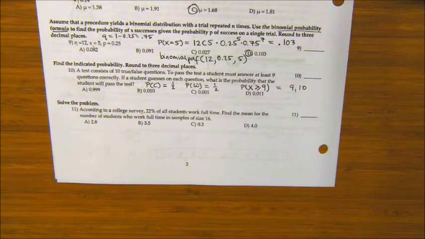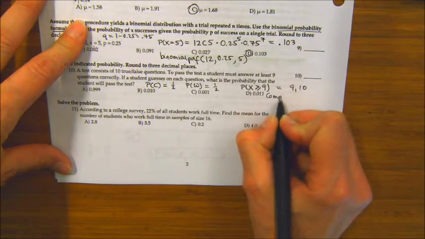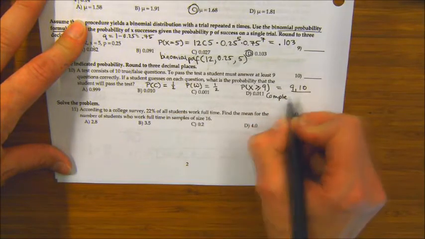Okay, it doesn't specify how to answer it, so we can use the binomial CDF over here. Or we could use the PDF of 9 plus the PDF of 10. Now, what is one thing you have to remember whenever it's like the numbers to the right? Use the complement. So write down, you're looking for 9 or 10.